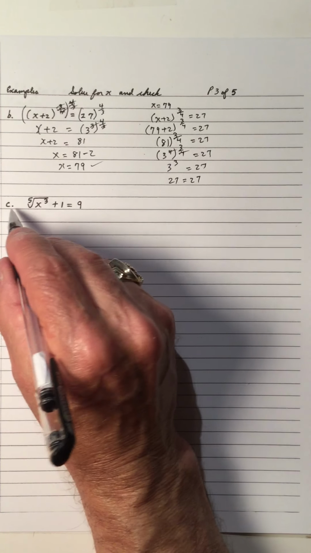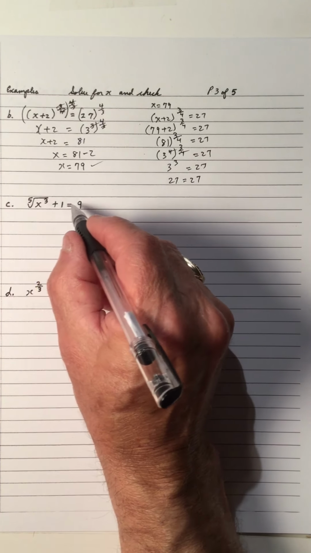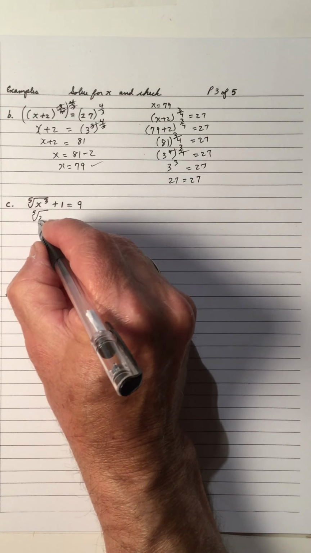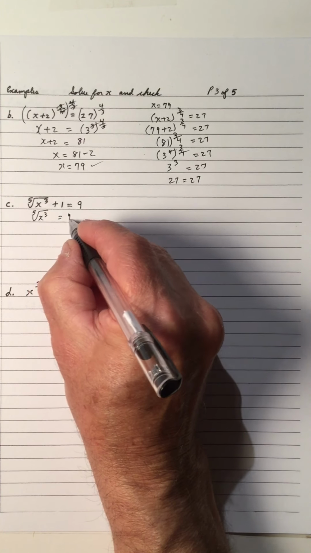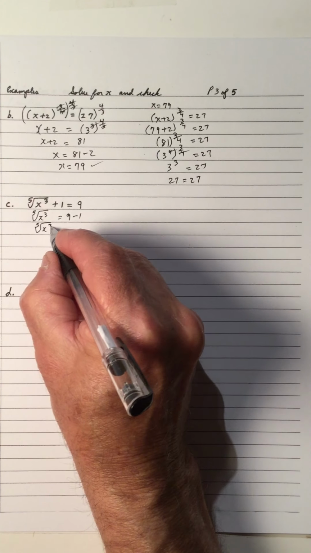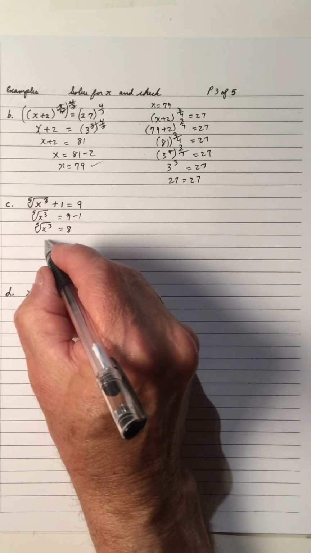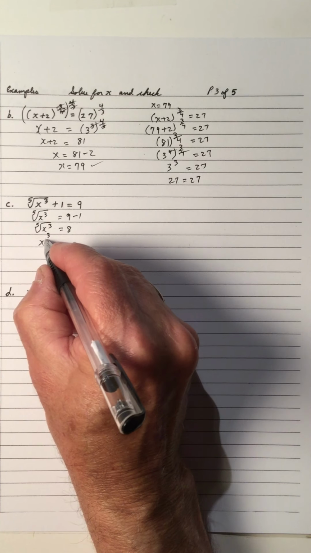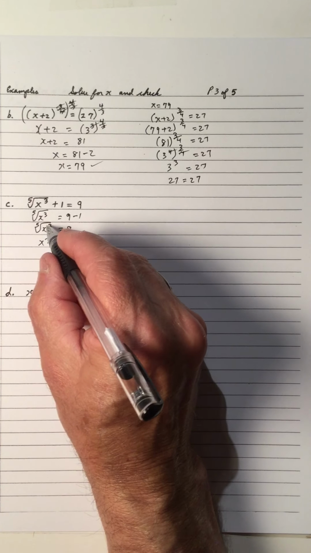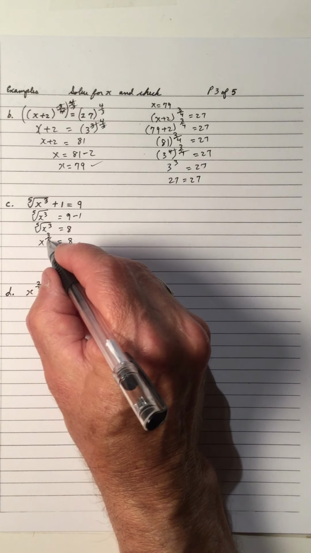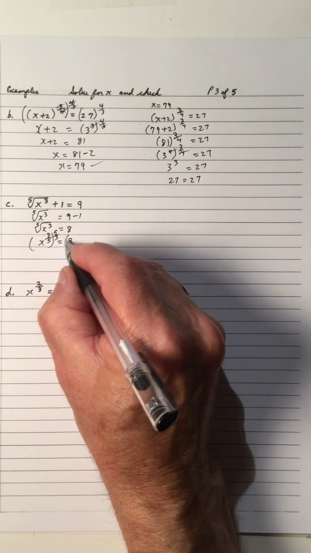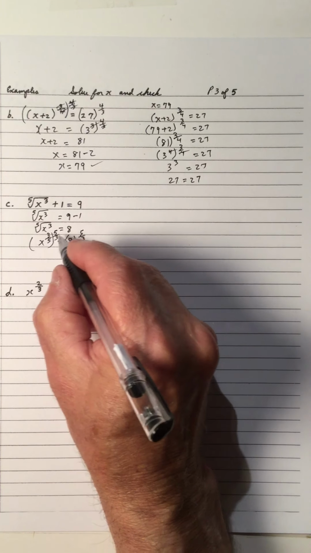And we have C, the 5th root of x cubed, plus 1 equals 9. We have to isolate the root. So 9 minus 1. So that's the 5th root of x cubed equals 8. And we change the radical to an exponential, x to the 3/5. The exponent now is 3/5, so we'll raise it to the 5/3. 8 to the 5/3 on each side.